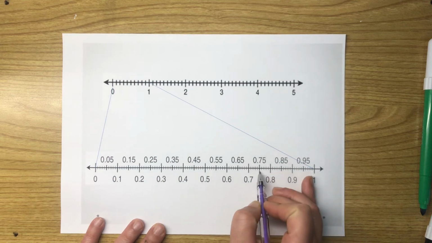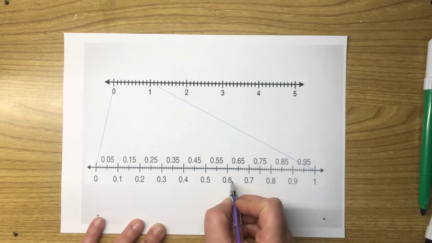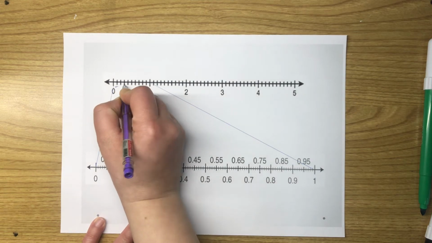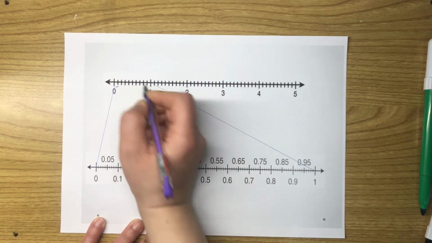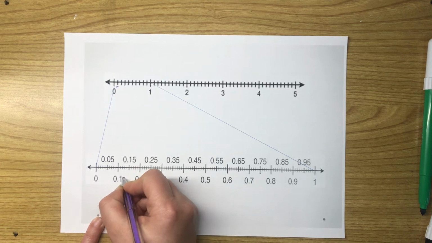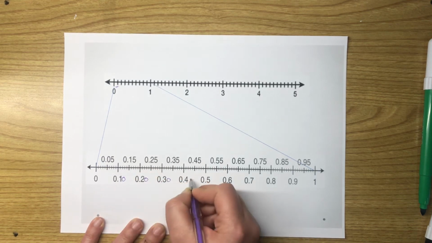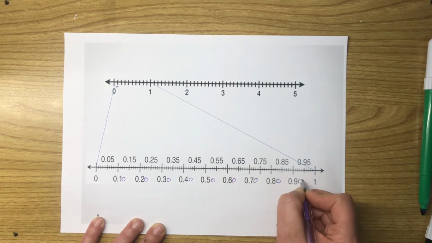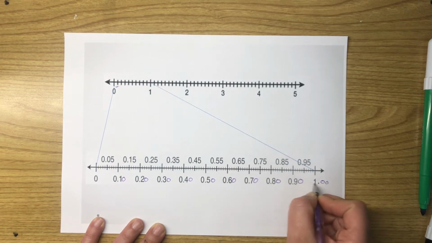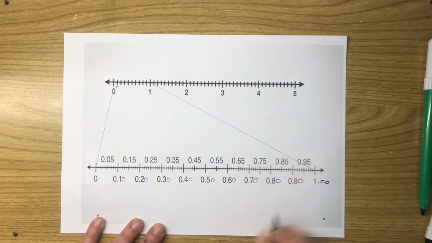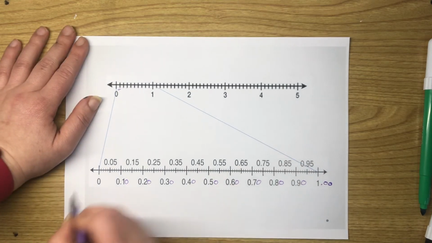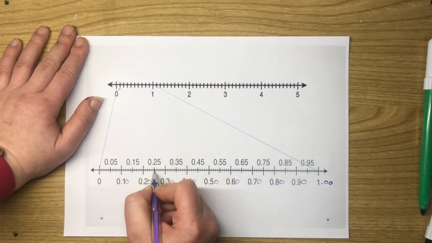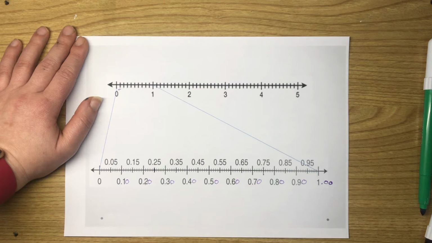so the halfways between these intervals, this is 0.1, 0.2, 0.3, 0.4, 0.5, 0.6, 0.7. It's the same as 0.10, 0.20, 0.30, 0.40, 0.50, 0.60, 0.70, 0.80, 0.90. The 100 is going to turn into 1 whole. The halfway between 0.20 and 0.30 is 0.25.